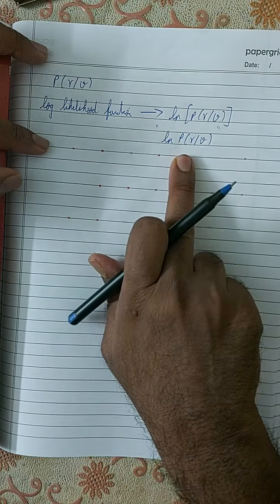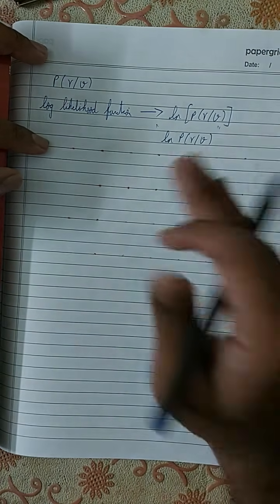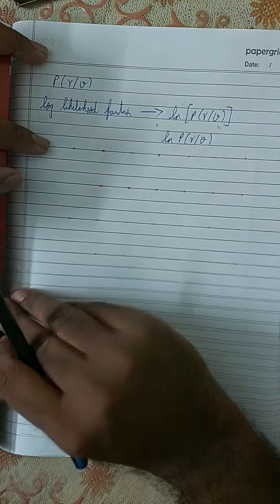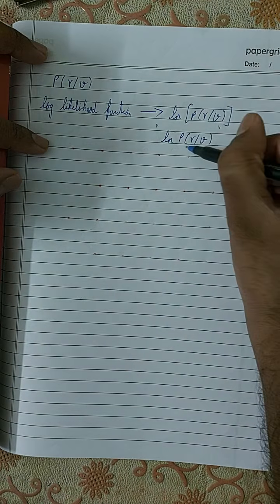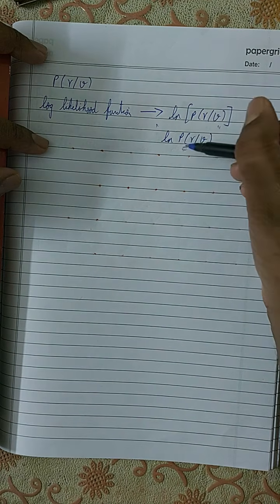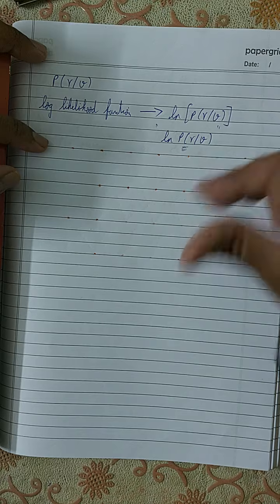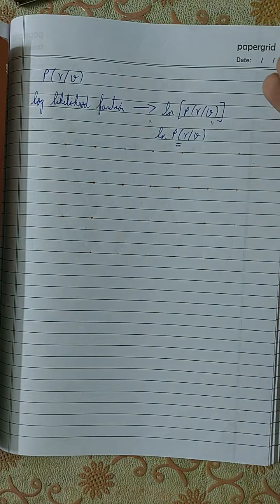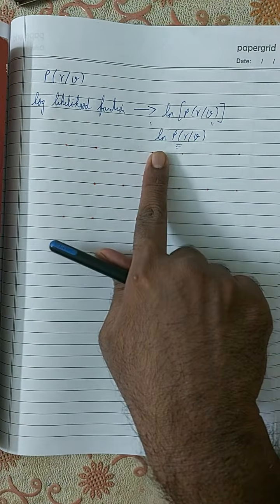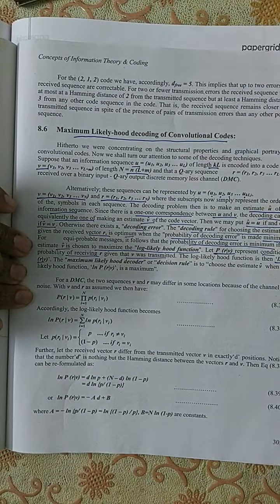So what we are going to do is, at every stage, we need to choose the branch, or the node, which has the maximum log likelihood function. In other words, we need to find the maximum value of the log likelihood function. If this value is maximum, then that value will be your estimate, and that is the value you're going to choose as your correct transmitted sequence. So to find the correct transmitted sequence, you need to calculate all the possible log likelihood functions, and choose the value which is maximum. Okay, so that's what we are going to do here.